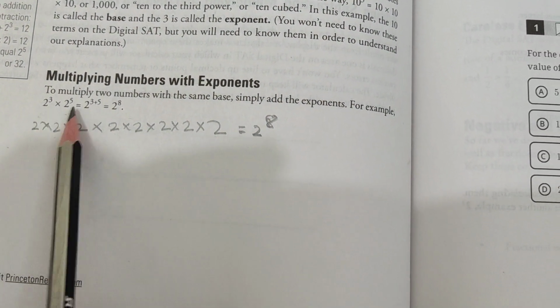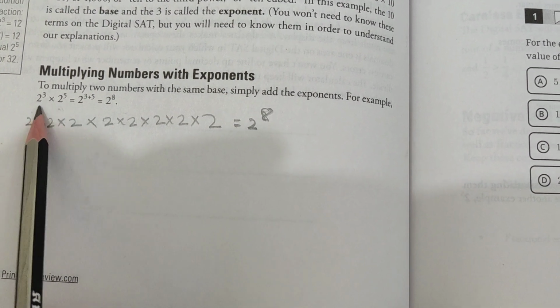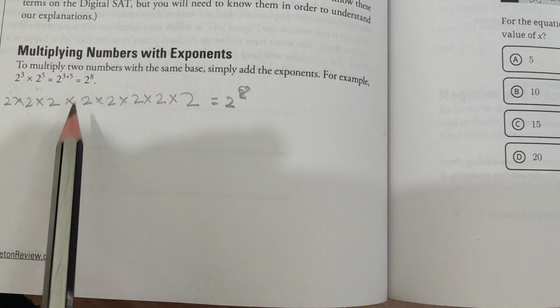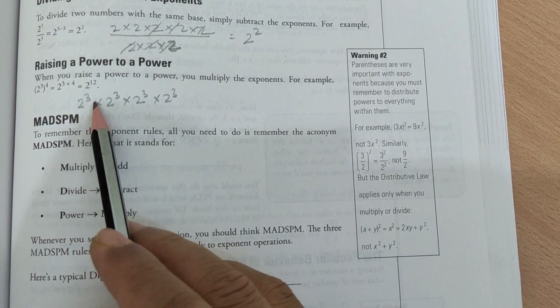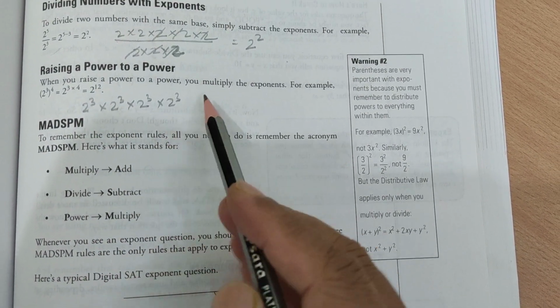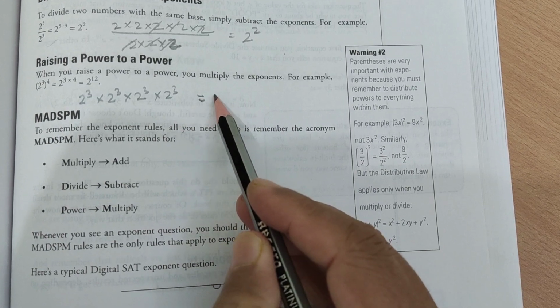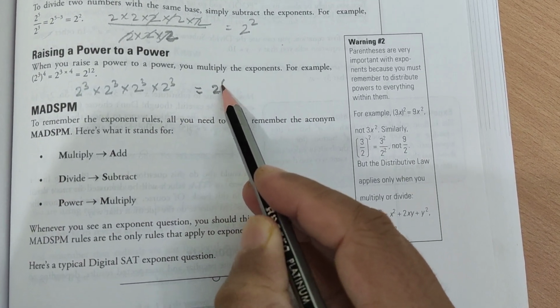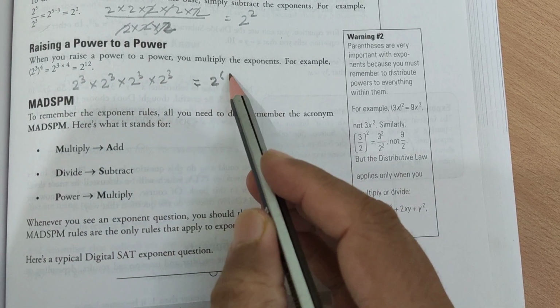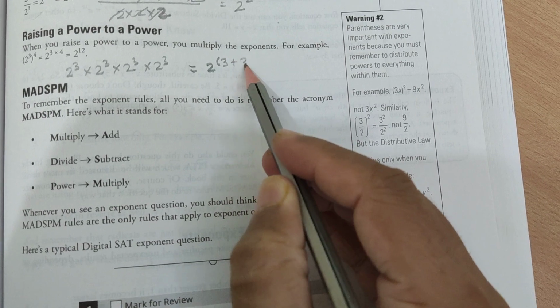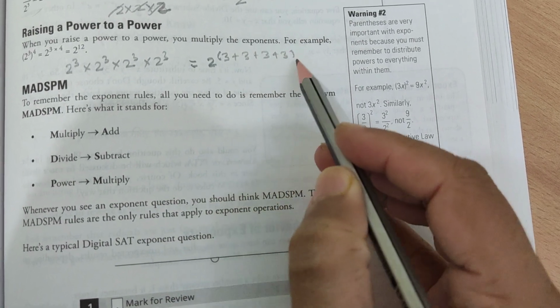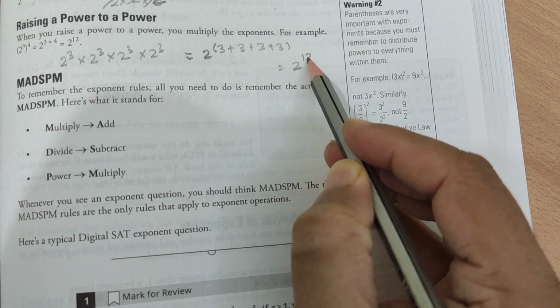And going back to our previous example, when you encounter similar bases with differing powers, you add the two, and we explained why they are added. We can take the same example here, that this is 2 raised to 3, 4 times. So essentially this becomes 2 raised to, and then I can add these 4 3's here. So this becomes 3 plus 3 plus 3 plus 3, which results in 2 raised to 12.